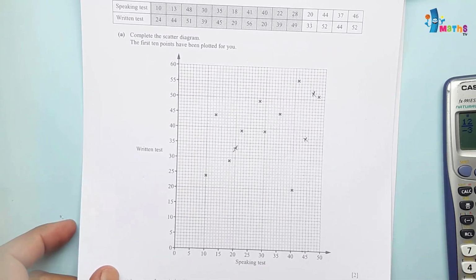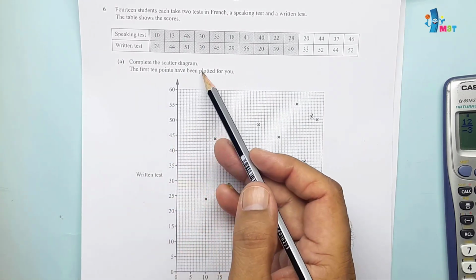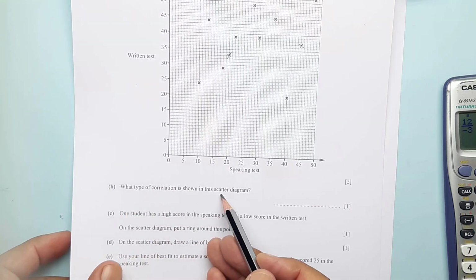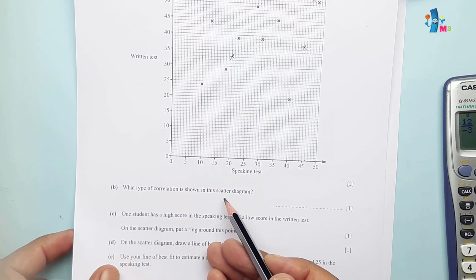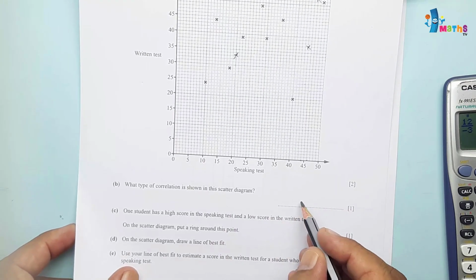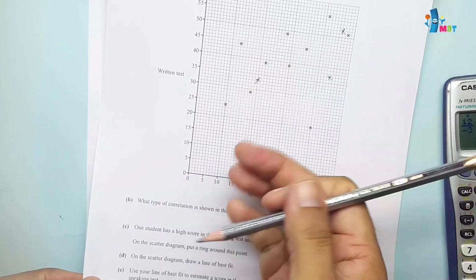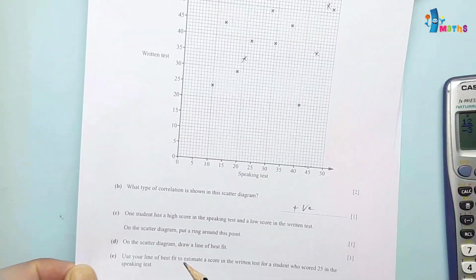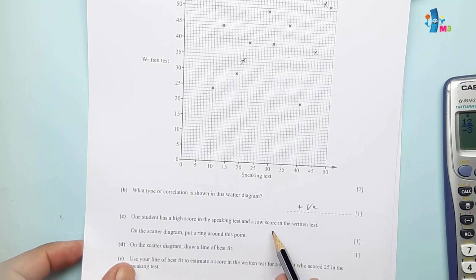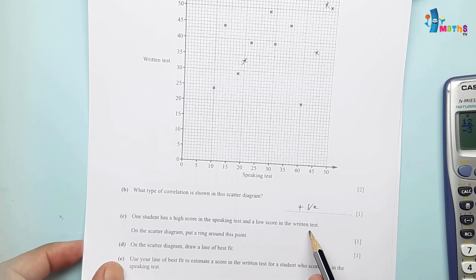Okay, first 10 points have been plotted for you. Complete the scatter diagram, we have completed. Now what type of correlation is shown in this scatter diagram? This is basically positive correlation. So you can write, because everything is going up, like this side up, right? So one student has a high score in the speaking test and a low score in the written test.